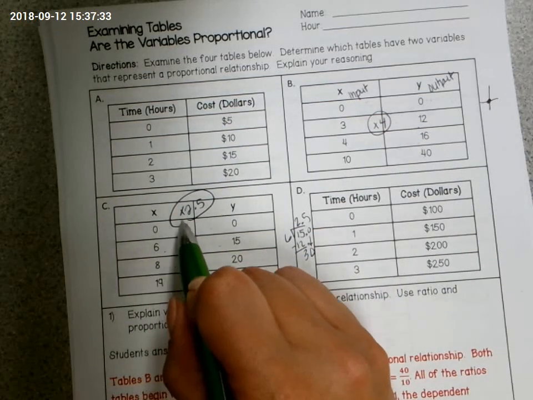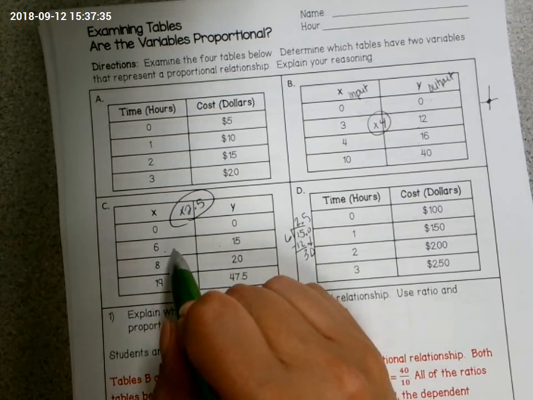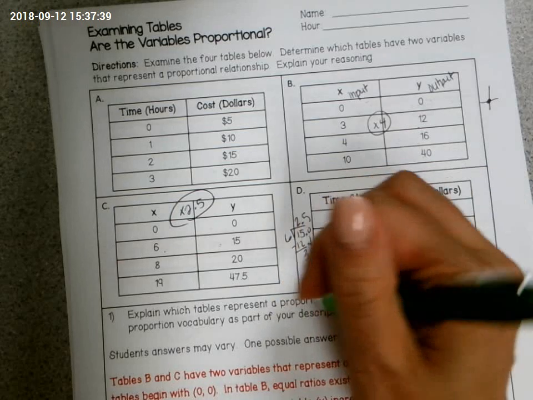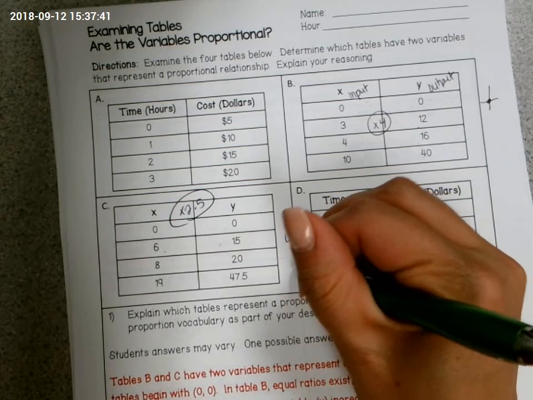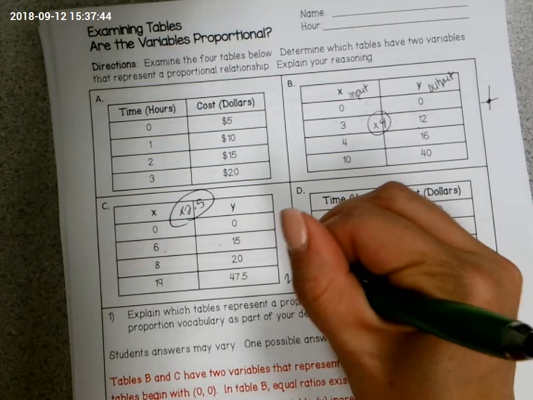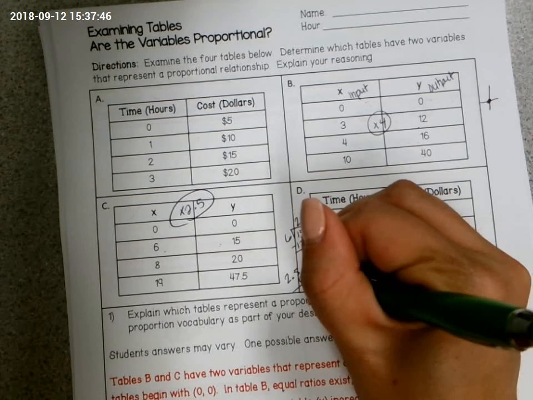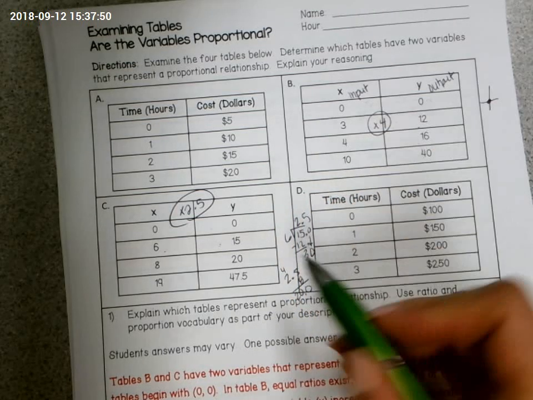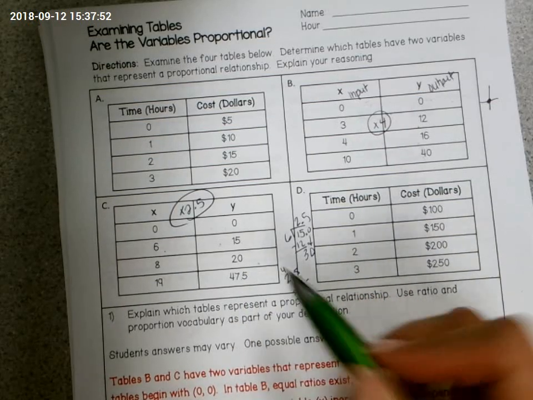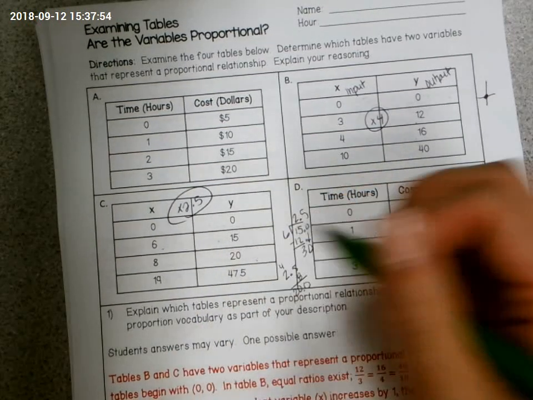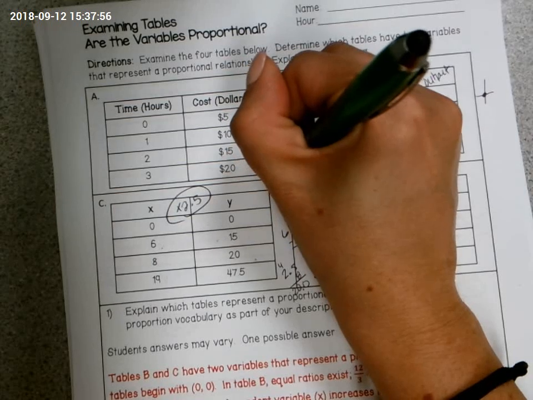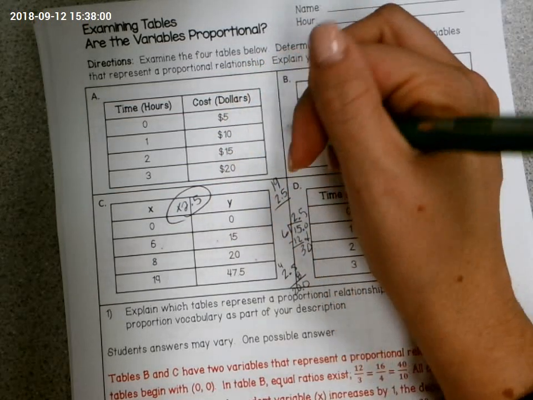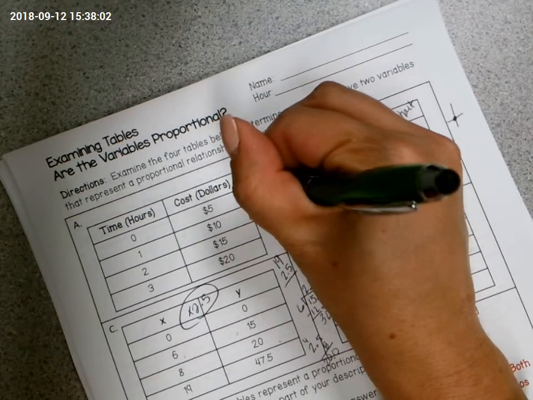Here, my 0 times 2.5 made 0. 6 times 2.5 makes 15. 8 times 2.5. So if I have 2.5 times 8, that makes 20. So that one's good. 19 times 2.5. Oh, I might need myself more space here.